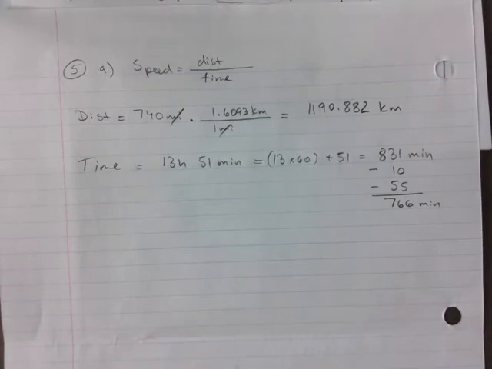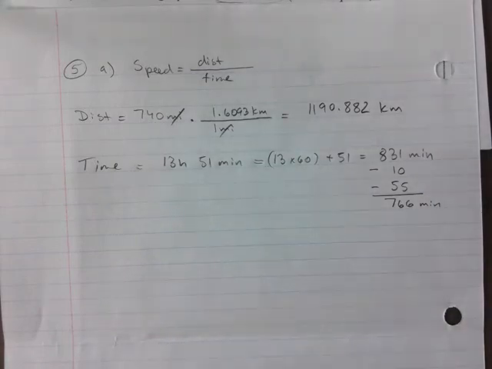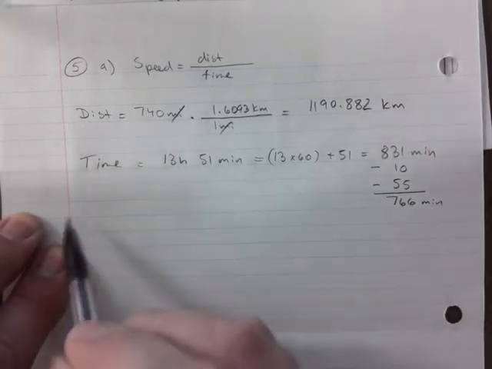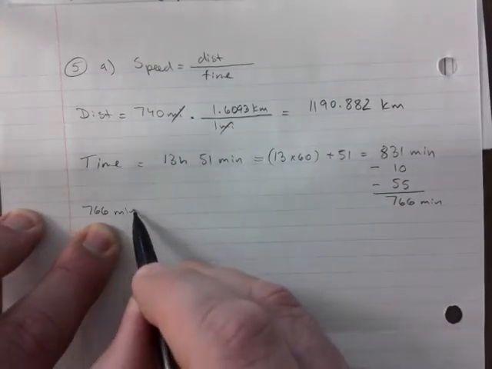Why did I do that? You could have converted the 65 to hours, it's up to you, but I find it easier getting everything into minutes, then coming back and saying 766 minutes.